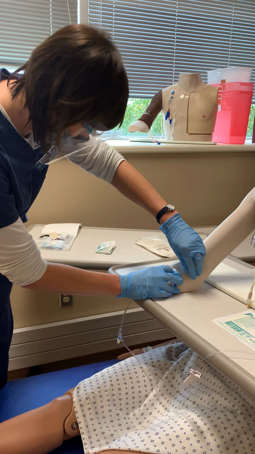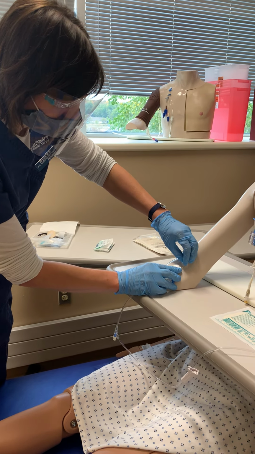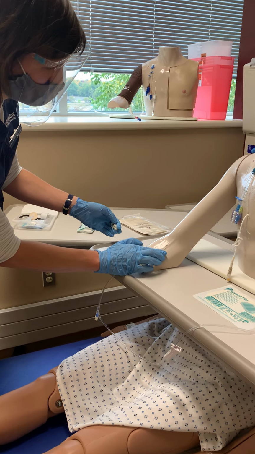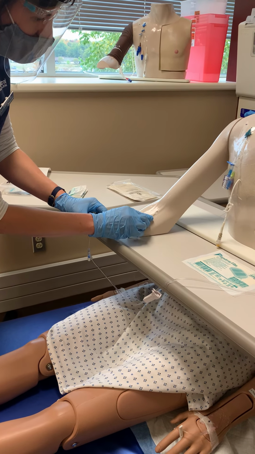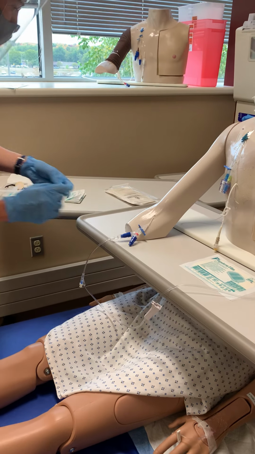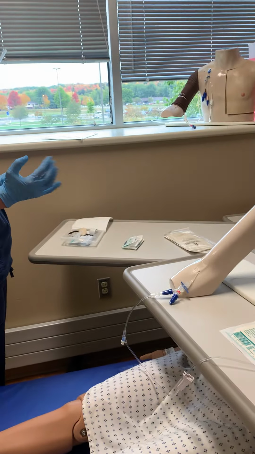Now I am peeling up so that I don't accidentally pull out my line. Okay, that's staying. Gravity's not fighting me like that.